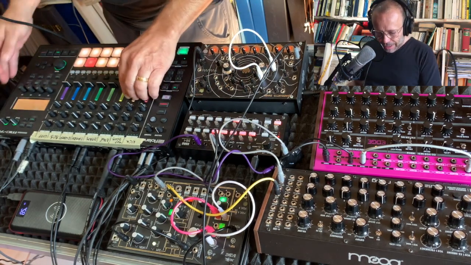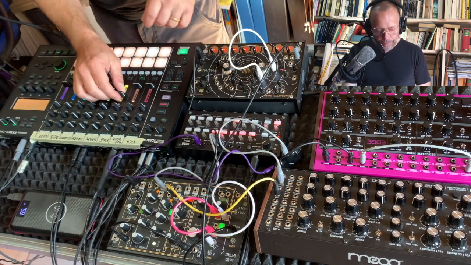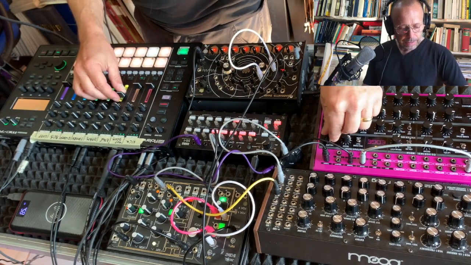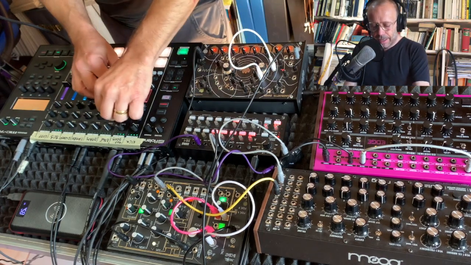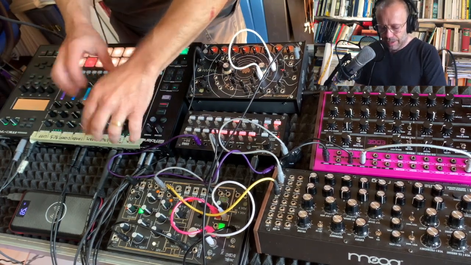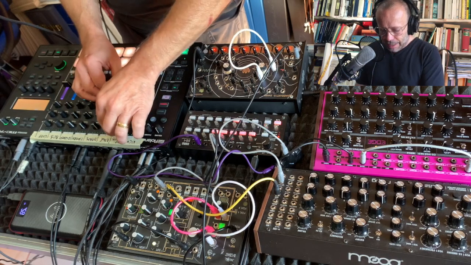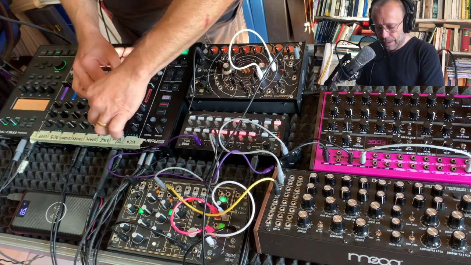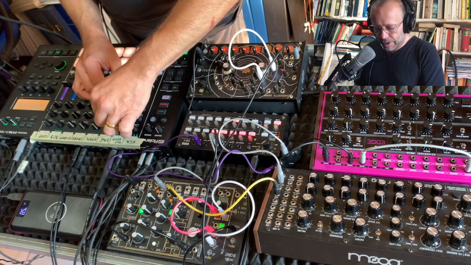Then in track 3 we have the H. This is the H. Okay, and for every track, like a mixer, I have the delay and the reverb.